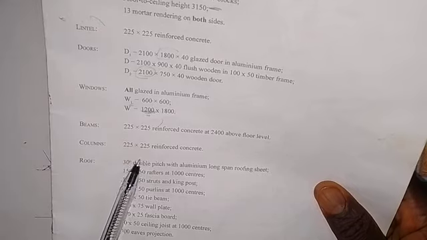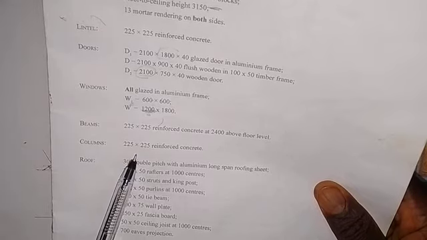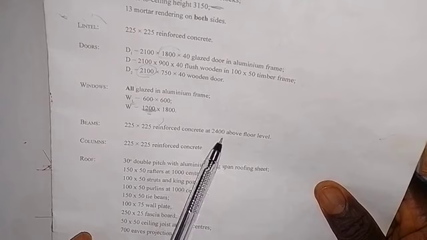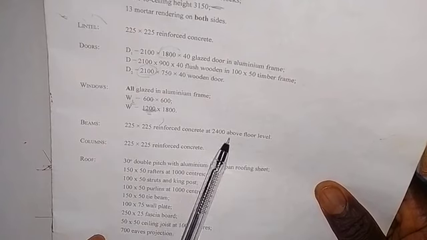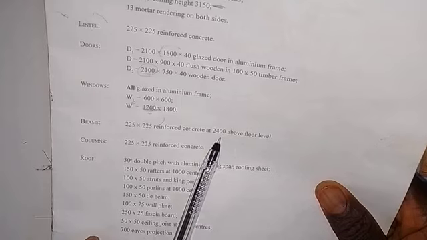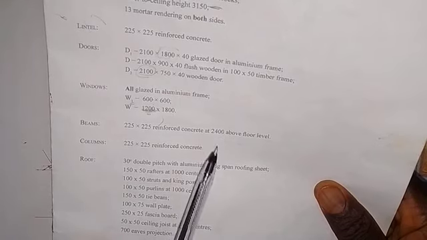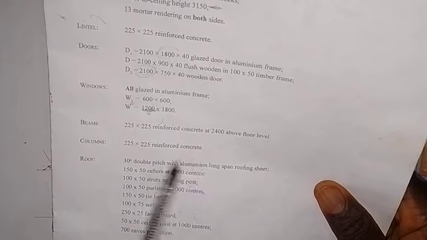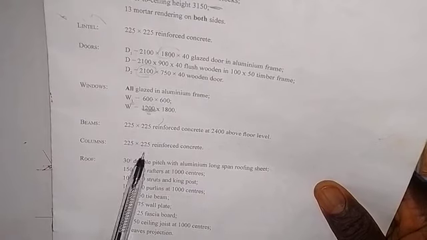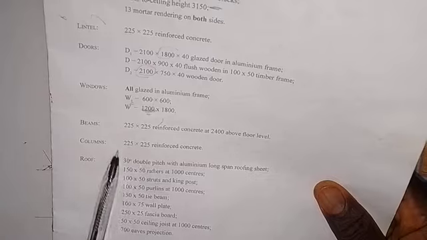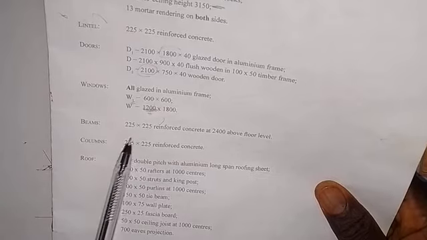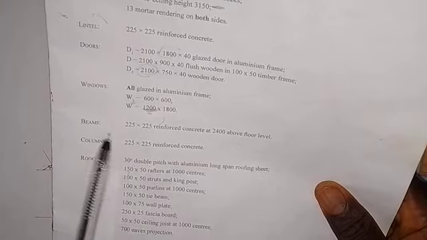I want to focus particularly on the column, and the beam also has its own height, so let's take note of that. We need to make use of the height of the beam, which is 2400, and that will be 24 millimeters. Then the column is a square column, so the dimension is just like that of the beam that I've explained.